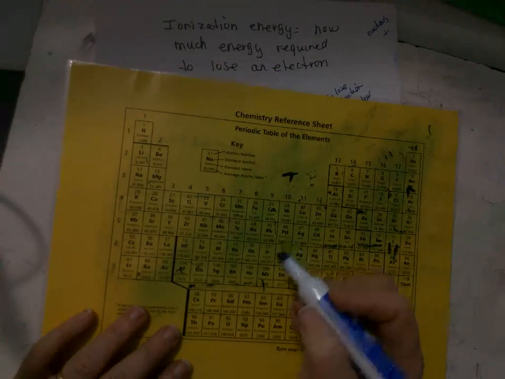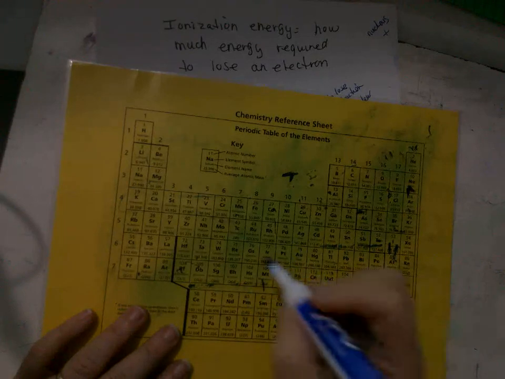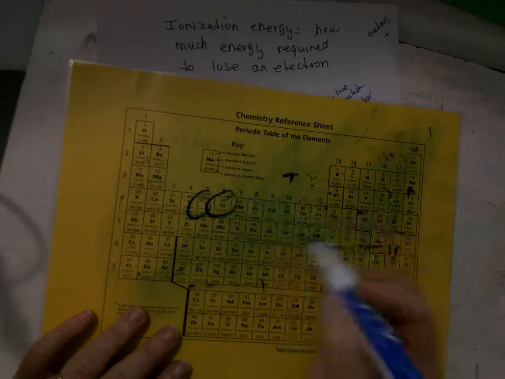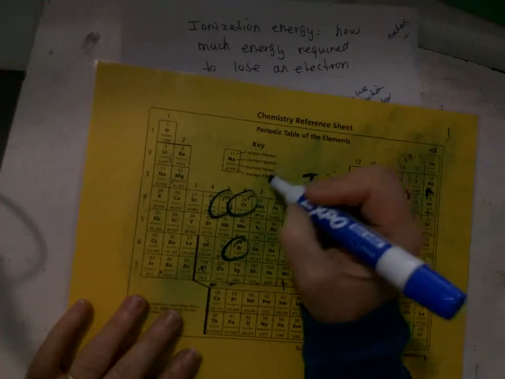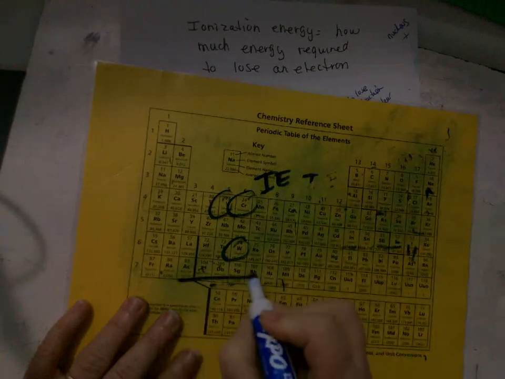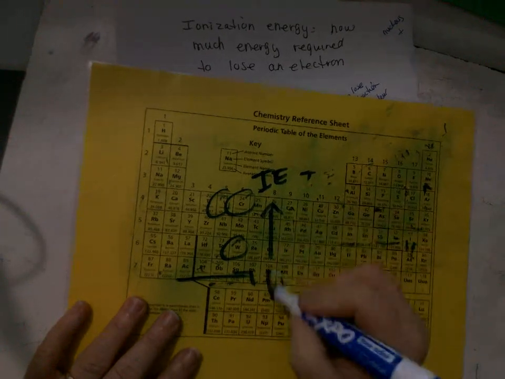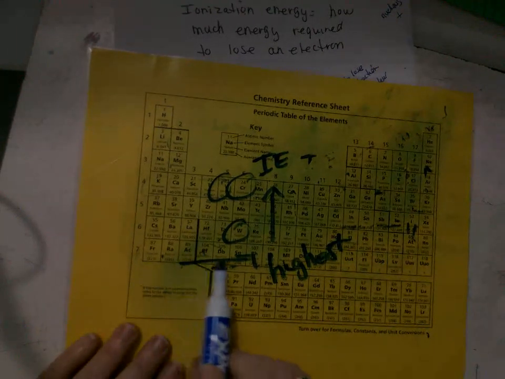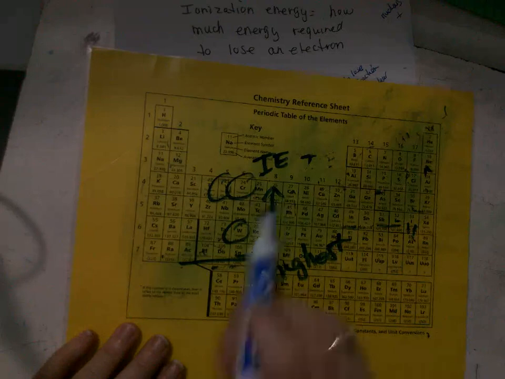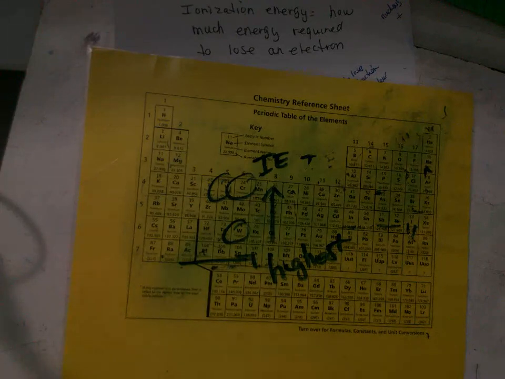Okay, another one. Let's do vanadium, chromium, and tungsten. We are doing ionization energy, so I would draw your arrows, and we are looking for which one is the highest. So we're looking who's the furthest this direction and up. Which one has the highest ionization? Who would it require the most energy to take from? It would be chromium.